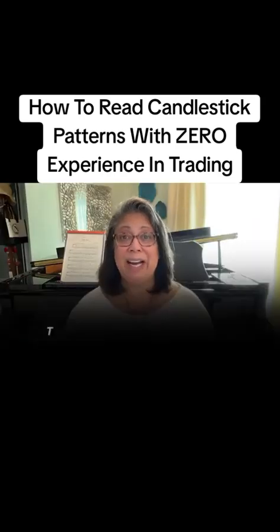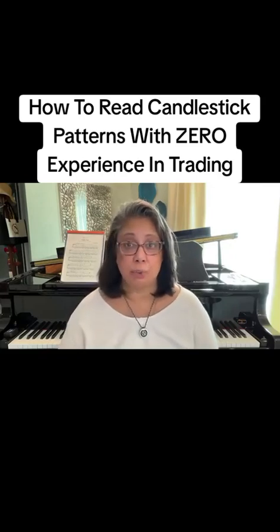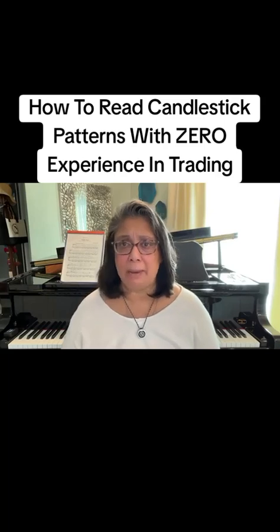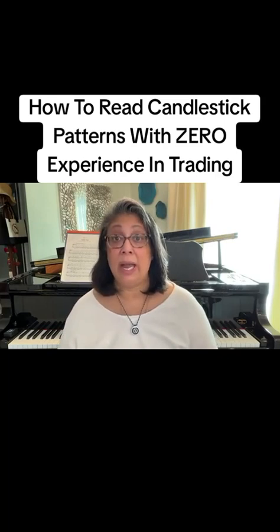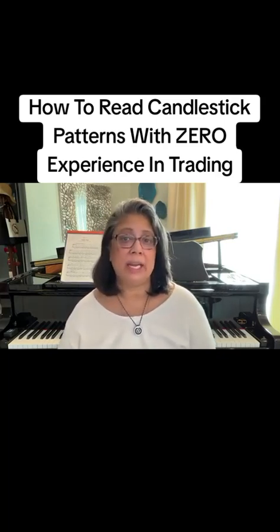To this day, I start with the daily chart. That's actually my preferred chart for swing or overnight trading. I'm looking at where the 200 EMA is, where the major support and resistance levels are, and where even gaps might be. Then I'll take a look at the 21 EMA.